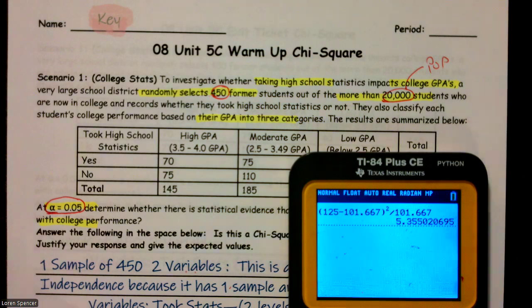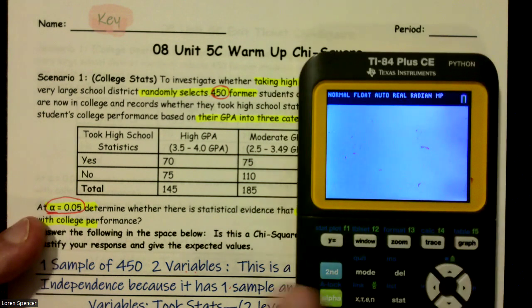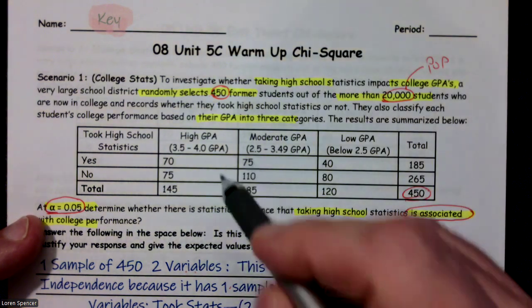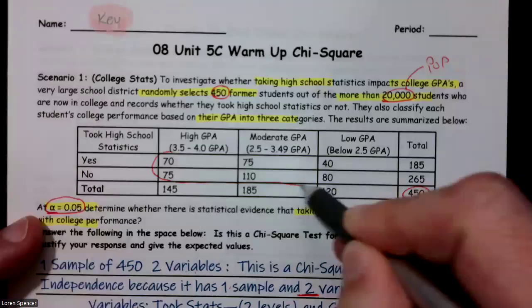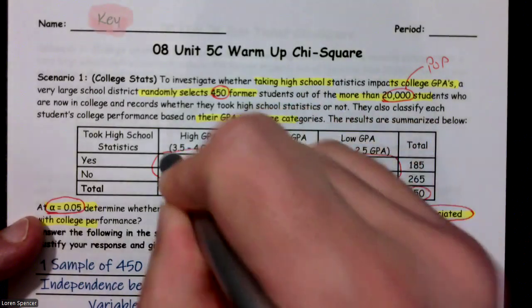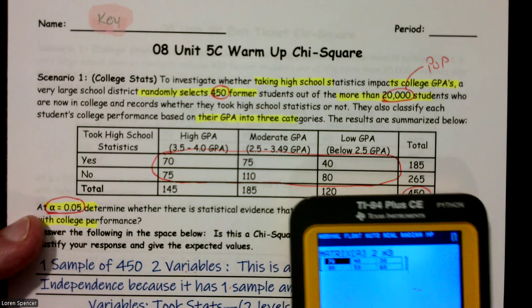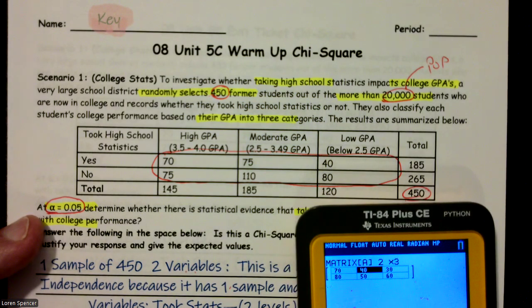So I'll go ahead and do that. What I need to do is enter all this data into the matrix. So second matrix, arrow over to edit. And in this case, we always have to pay attention to the rows and columns, but leave out the totals. So this ends up being a 2 by 3 matrix. So 2 enter, 3 enter. And we have 70, 75, 40, 75, 110, and then we have 80.